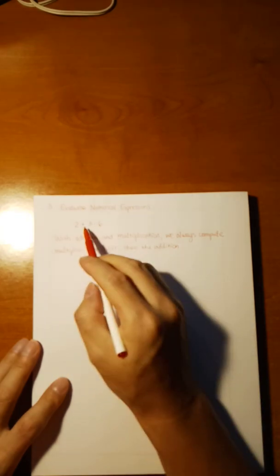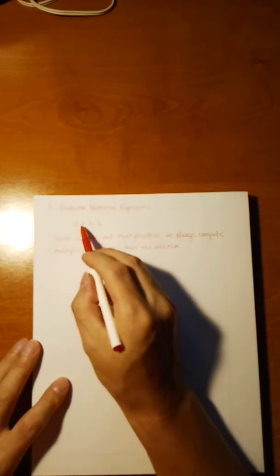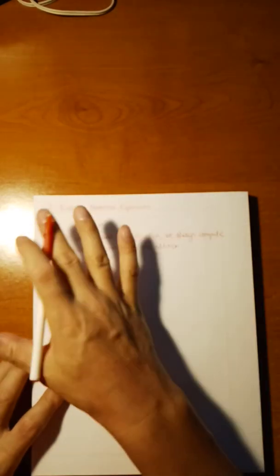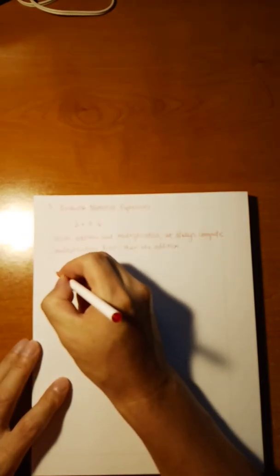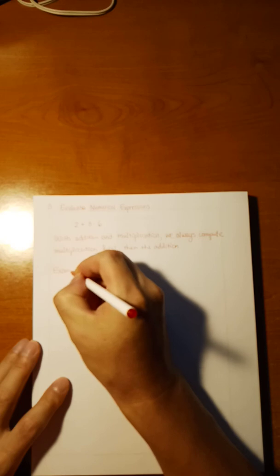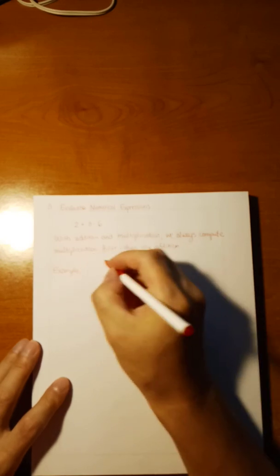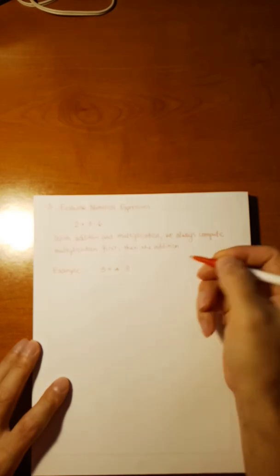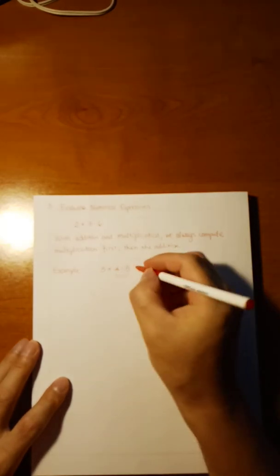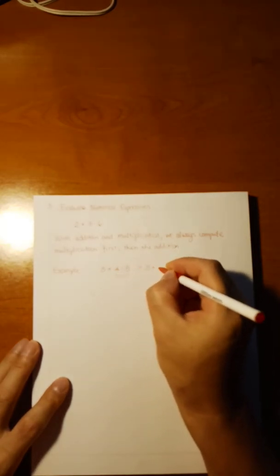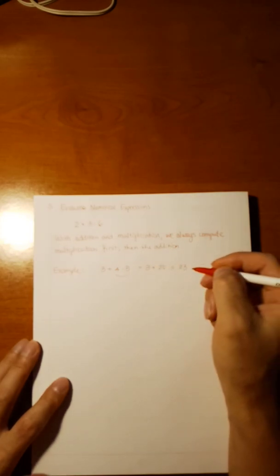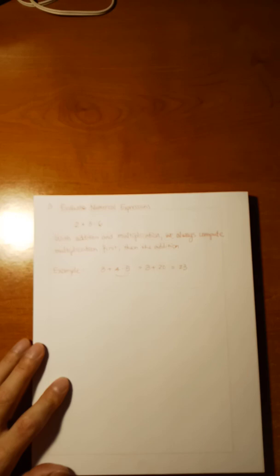When you only have addition and multiplication, it doesn't matter which order you have. For example, in the textbook, they provide several examples. If you have 3 plus 4 times 5, you're going to compute 4 times 5 first. You copy 3, 4 times 5 is 20, and then you add 3 with 20, you get 23, right? So I only do this one.